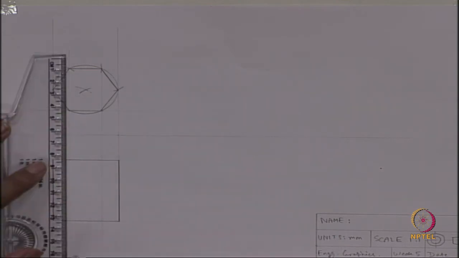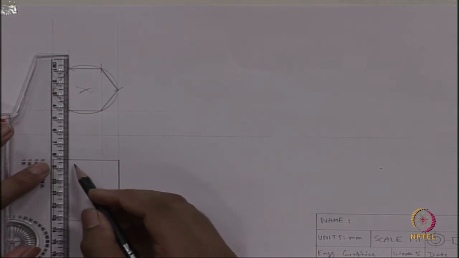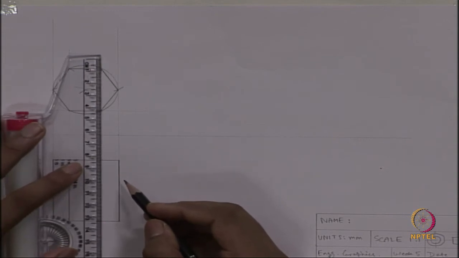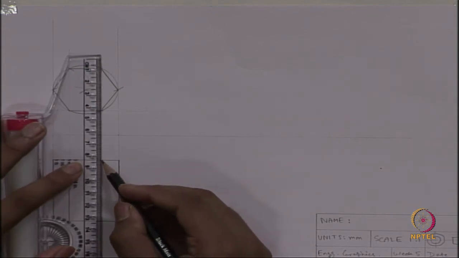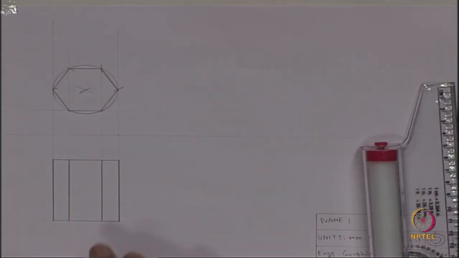This is the outline, and these are the edges we will be looking at. The front view is completed.